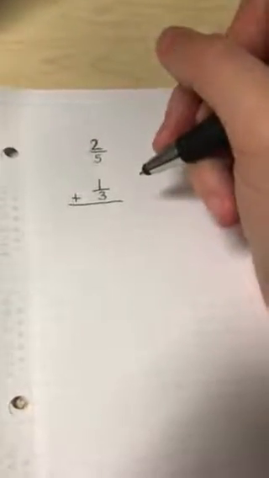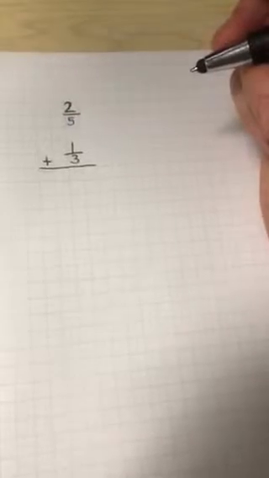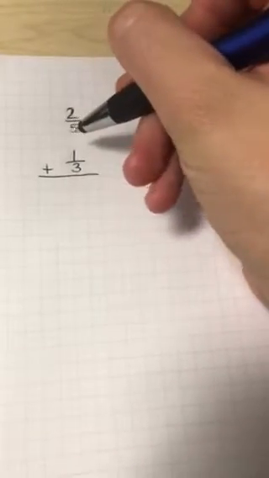Hey everybody, we are doing adding and subtracting fractions this week with unlike denominators. So the first step that we need to do is find our common denominator. So we find this by listing out the multiples of our two denominators.